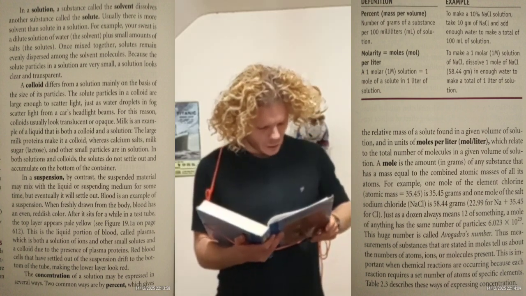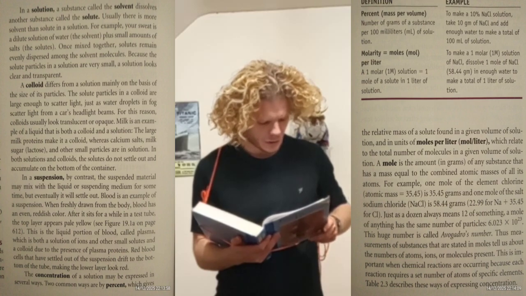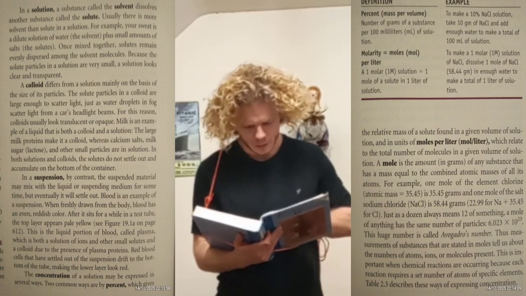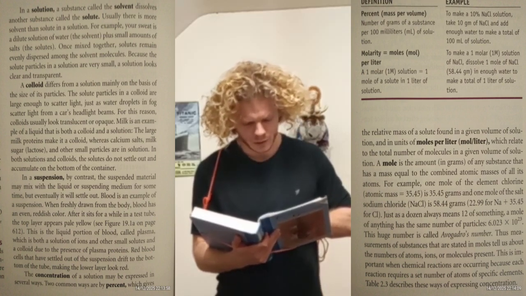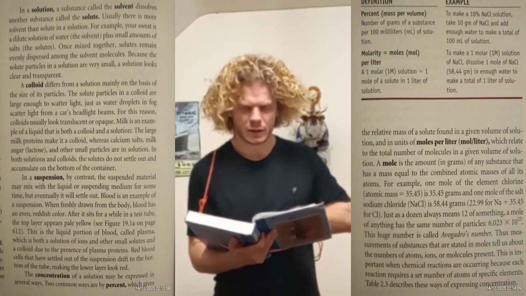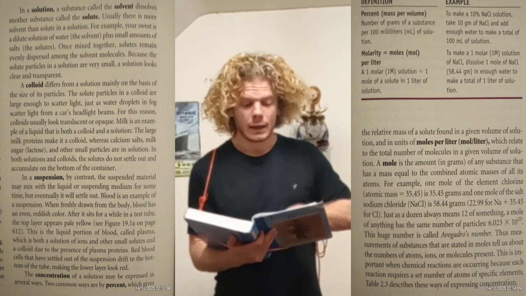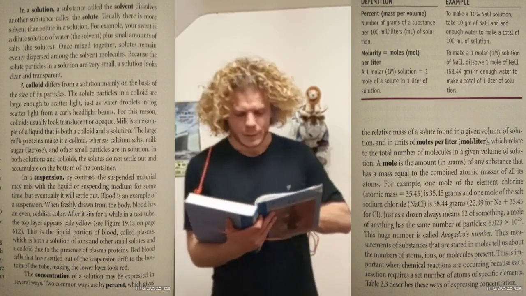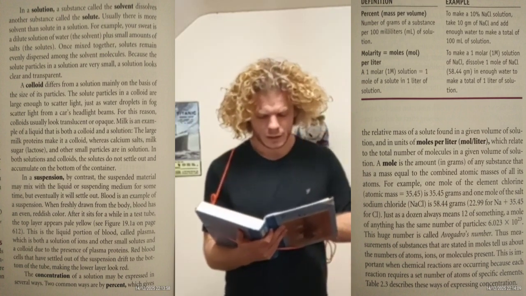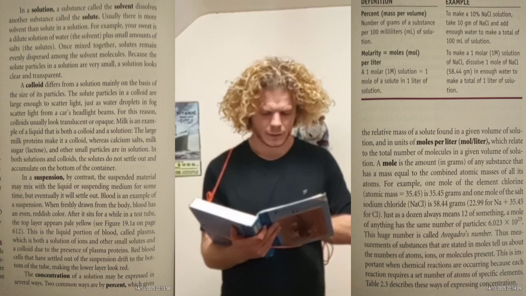A mixture is a combination of elements or compounds that are physically blended together but not bound by chemical bonds. In a solution, a substance called the solvent dissolves into another substance called the solute. Is it now a difference between mixture and solution? Whatever, let's make the other thing here. In a solution, a substance called the solvent dissolves another substance called the solute.